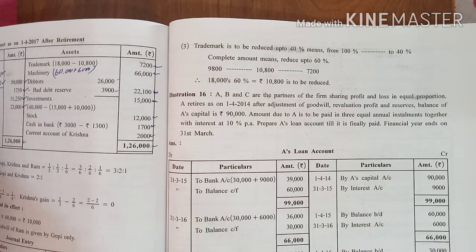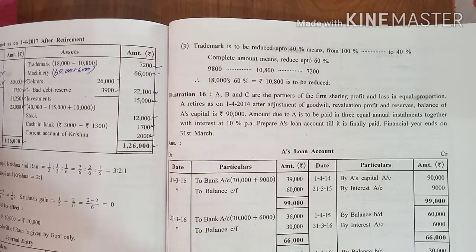Suppose his money is coming to 1 lakh after calculation. Then the continuing partners can say that they will pay that money on an installment basis, with a certain rate of interest on the due amount.